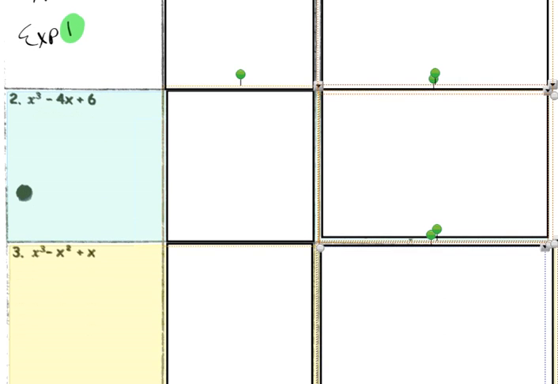So let's look at problem number 2. I have an exponent of 3, an exponent of 1, and an exponent of 0. Okay, guys, 0 is neither odd nor even. So with that said, I have 2 odds and 1 not. I wonder if that makes a difference.